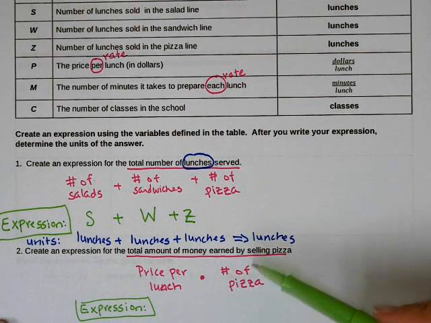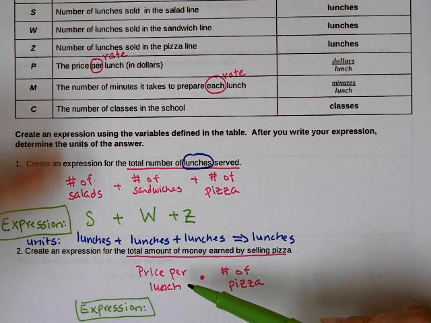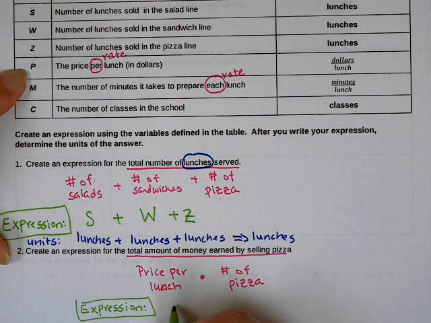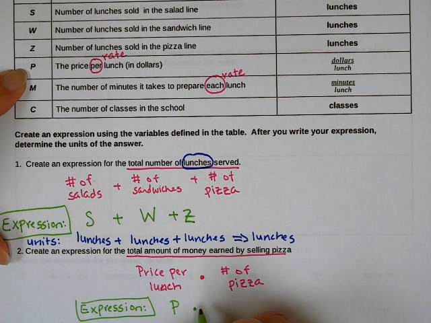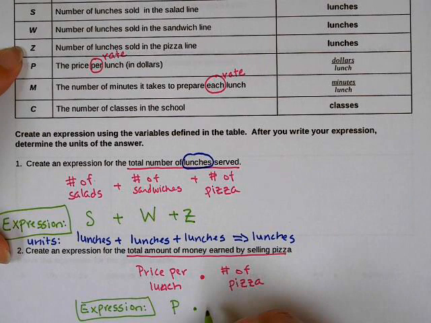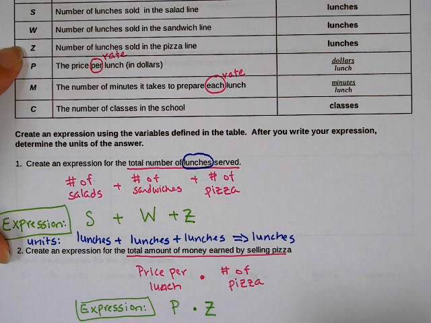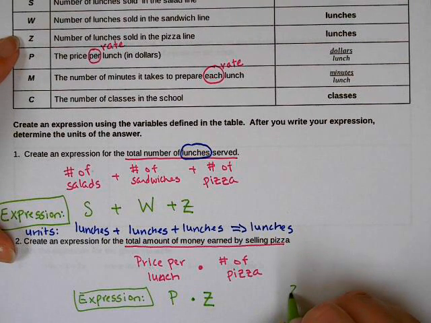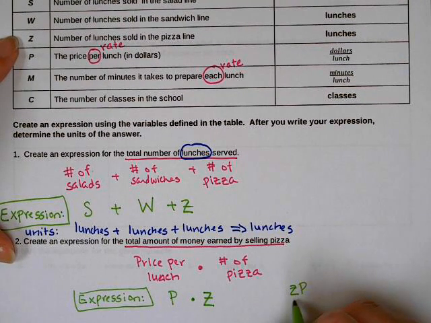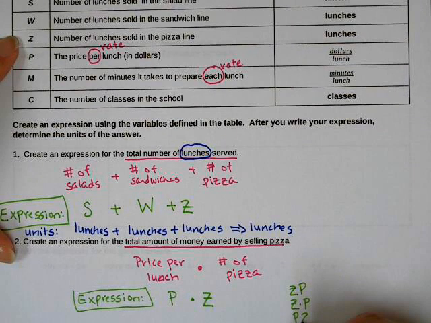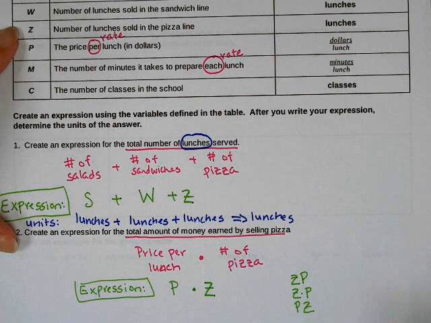So if we think about the price per lunch, we know that the price per lunch is represented with P. So we're going to do P times the number of pizzas sold in the pizza line, which is Z. So this is going to be P times Z. You could write that also, if you want, as ZP. You could write Z times P. You could write PZ. All four of those things are going to end up meaning the same thing.